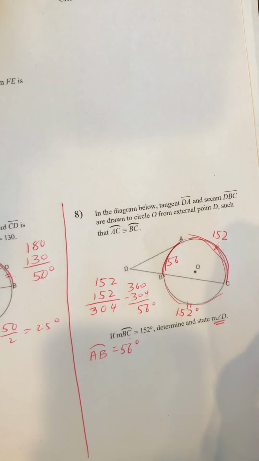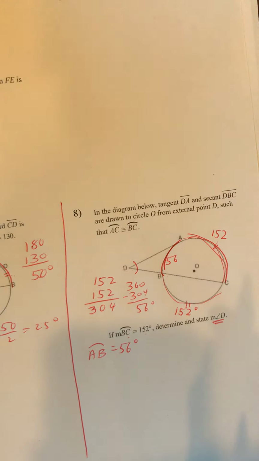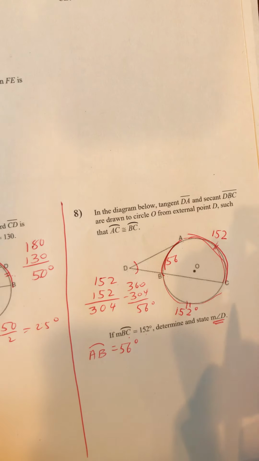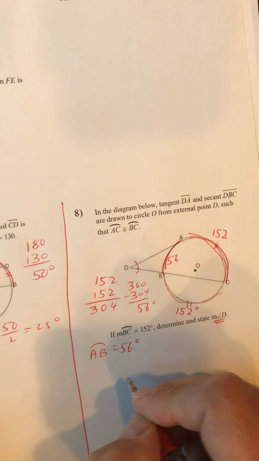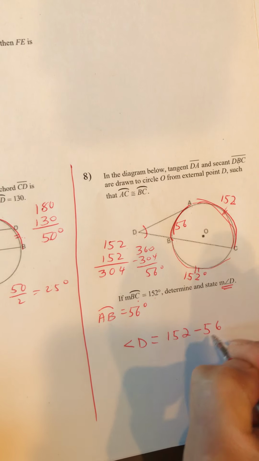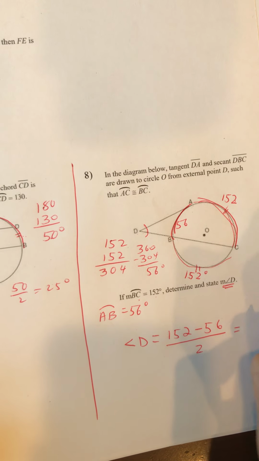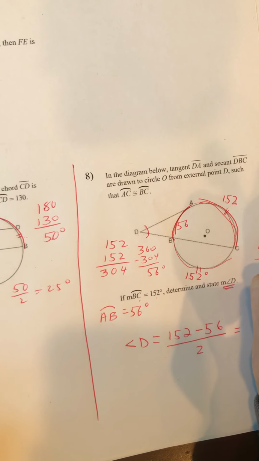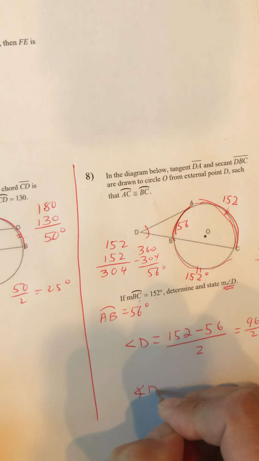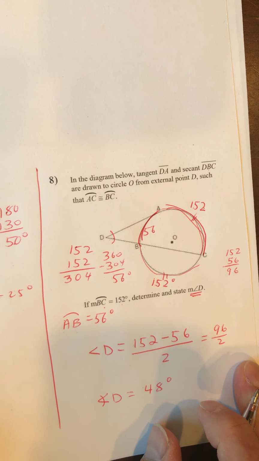And remember, everything's half, but when it's the angle outside, it's half the difference, as opposed to when it's the angles formed by the chords, it's half the sum. This time it's got to be half the difference. So I got to do 152 minus 56 divided by 2. This is going to come out to, let me just check quick, should be 96, right? Divided by 2. So it's going to be 48 degrees. That's going to be our angle.